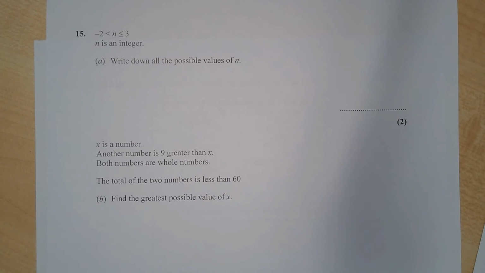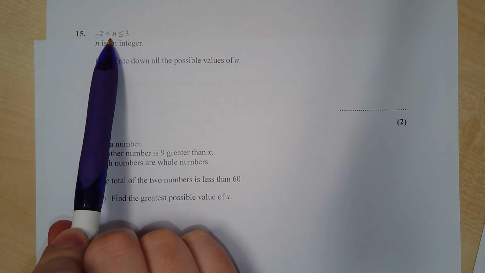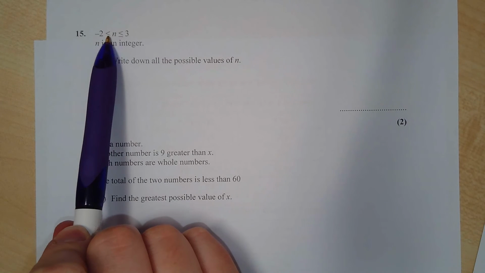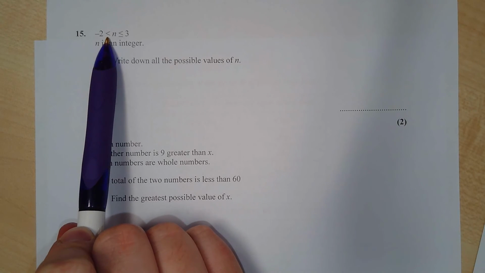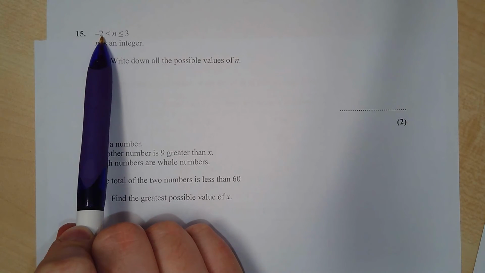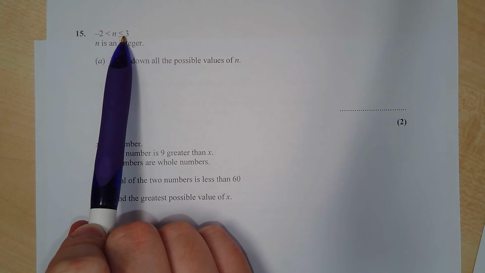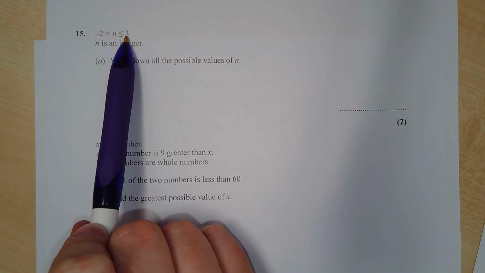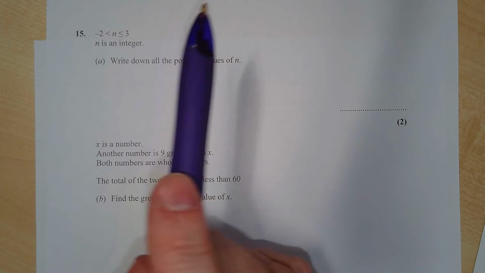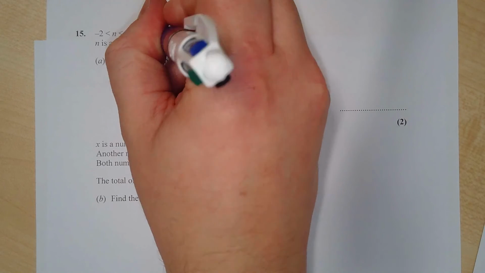So remember that here we've got two different symbols. The difference between these is that with this first one, n has got to be bigger than -2, so it can't be equal to -2. We're not allowed to include -2. Anything bigger, but here we can actually have anything less than or equal to 3. So it's all the whole numbers between -2 and 3.